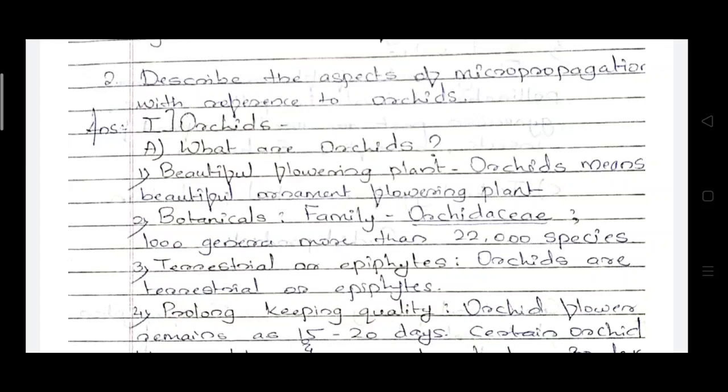Epiphytes means the orchids which grow on other plants. For example, on big trees like mango and jamun, some orchid plants are growing.